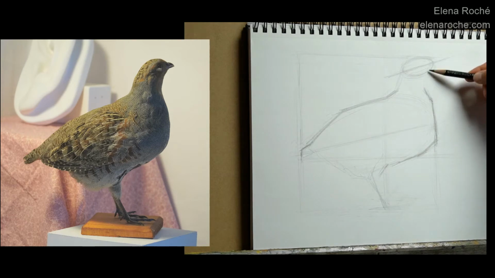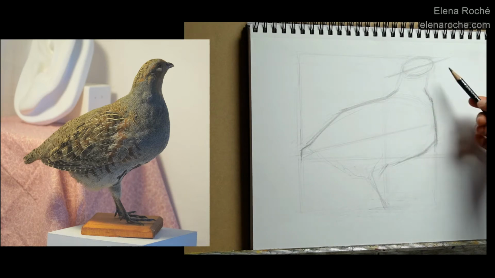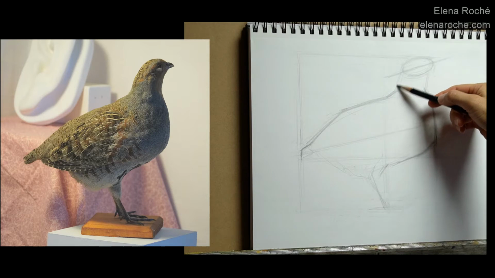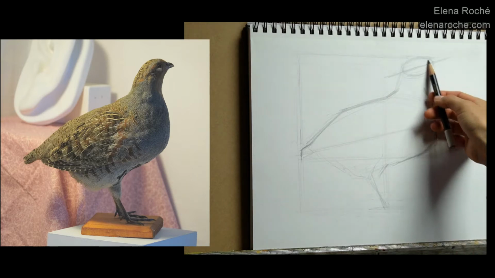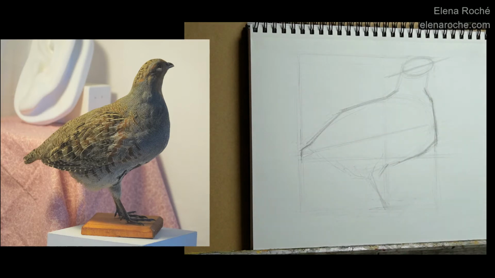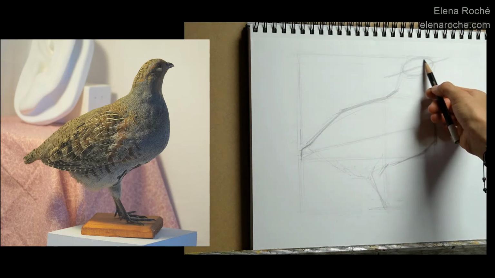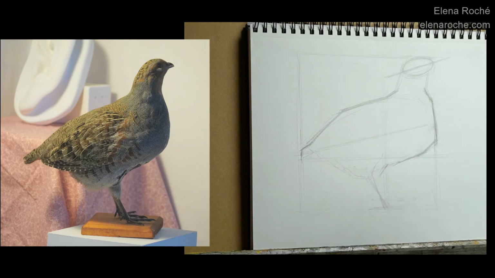We have it here roughly already, and then it connects to the head. So we've already got a little bit of the curvature showing to the top of the head. We will work on this curvature, adjust it just right so it starts to look like the head.